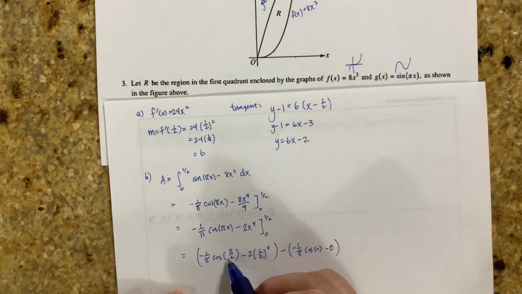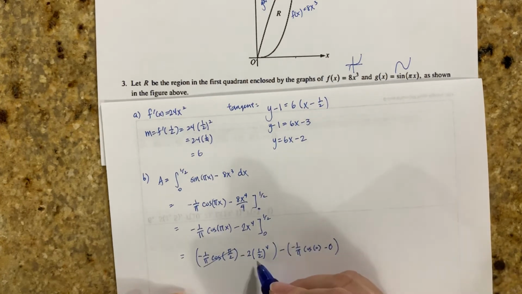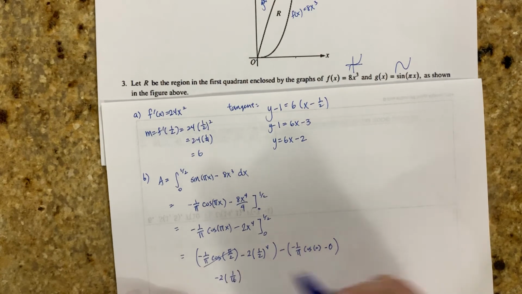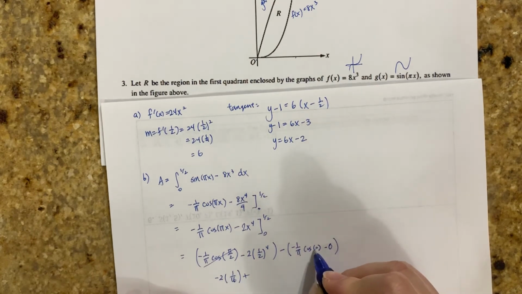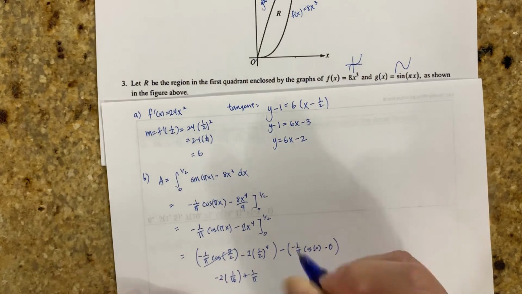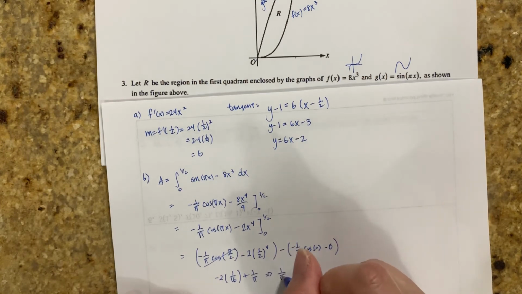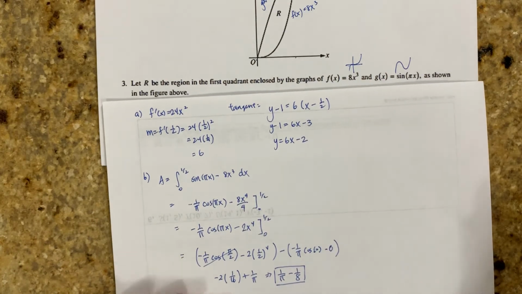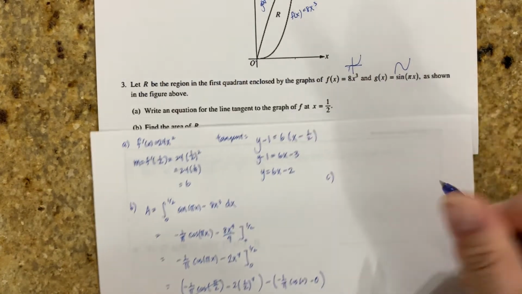Okay. Cosine of pi over 2 is 0, so that's gone. So that gives me negative 2 times 1 over 16, plus, cosine of 0 is 1, plus 1 over pi. So that gives me 1 over pi minus 1/8. That's my area. Okay? All right, last but not least, part C.